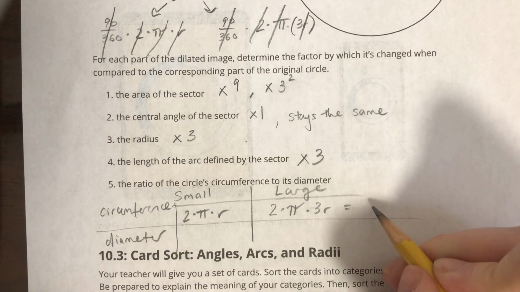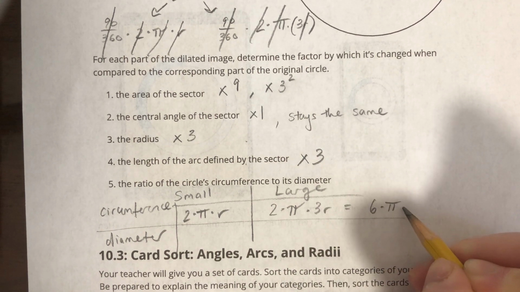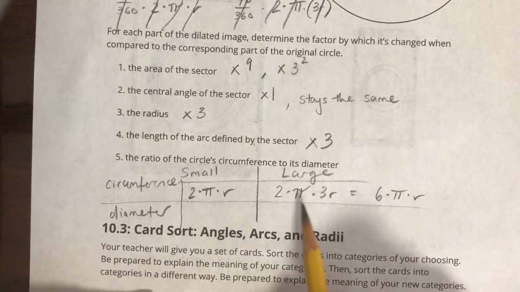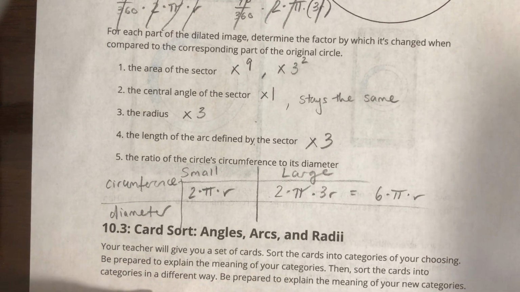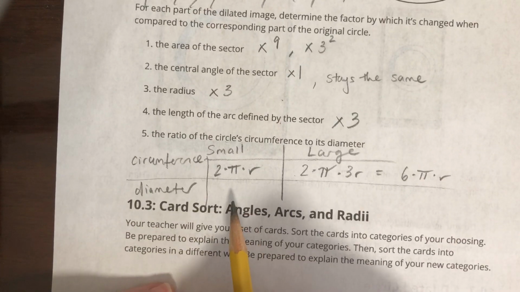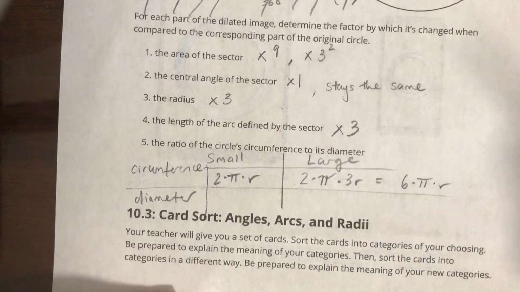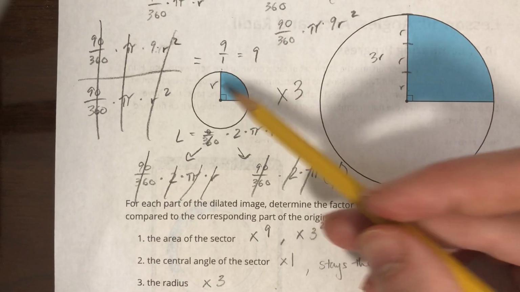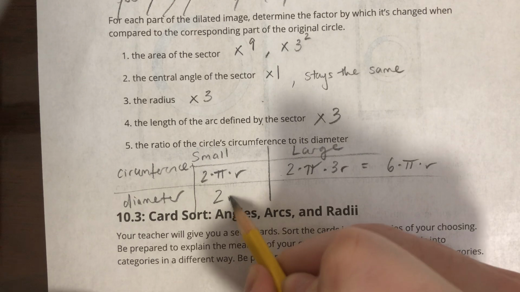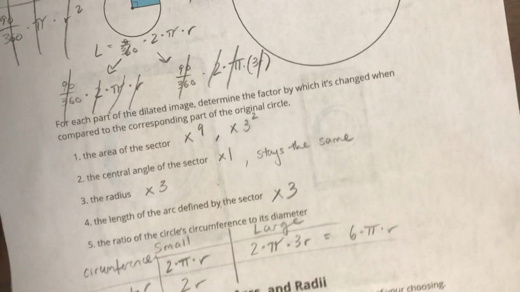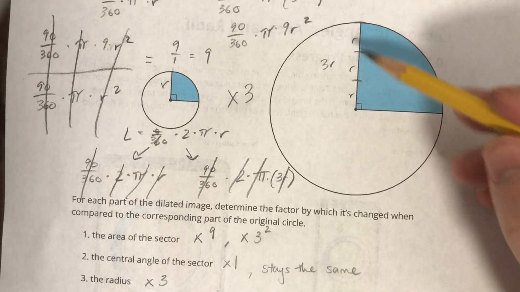So more simply, I can say this is 6 times pi times r. I combined the 2 times 3 because they're like terms. All right, now the diameter. That's pretty easy, right? I just double the radius. So if that's r, my diameter is 2r. The large one, if my radius is 3r, my diameter is 6r.